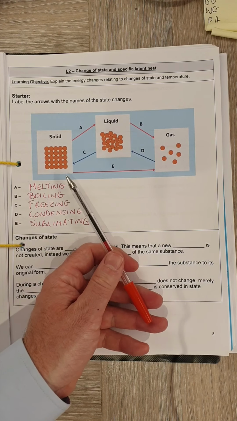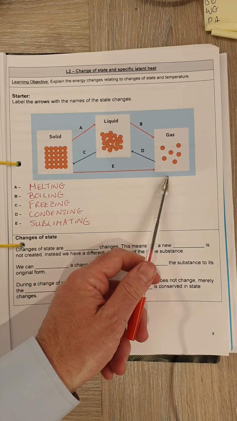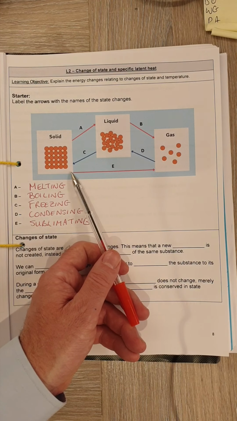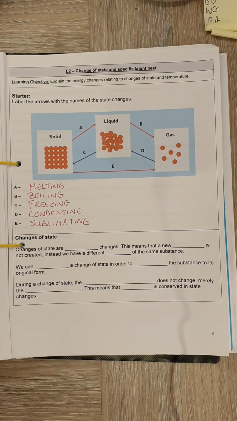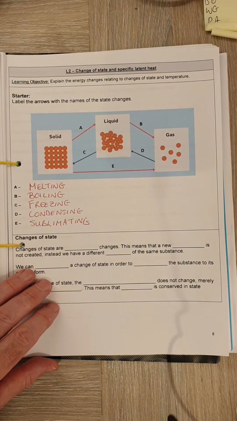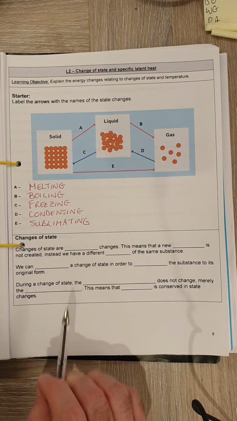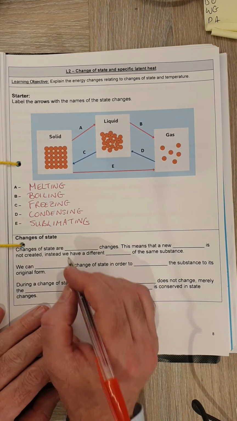And then there is another change that can happen from solid to gas, with something like solid carbon dioxide. That change of state is known as sublimating. So make sure you pause the video, check your answers, and then the next part of the task was you needed to fill in the missing words.